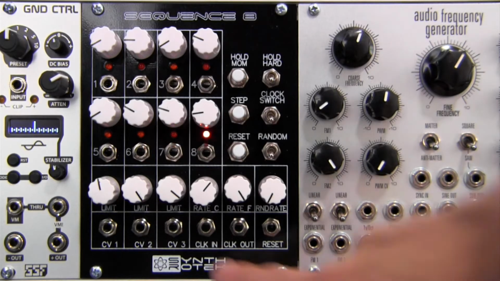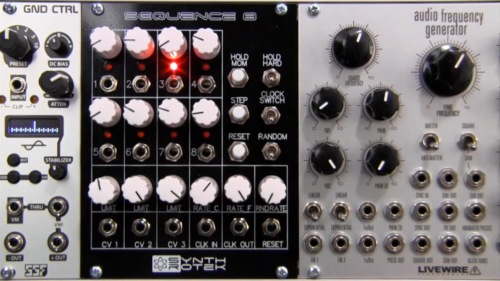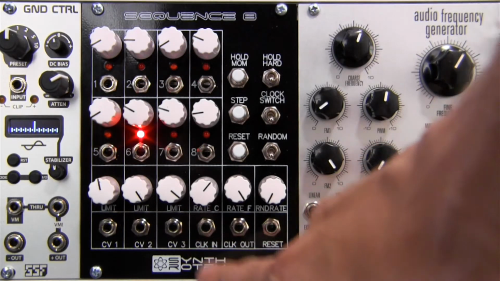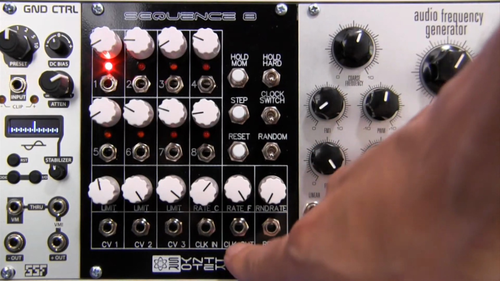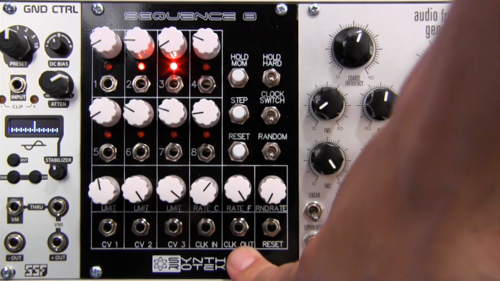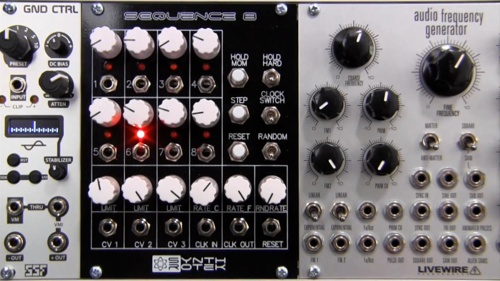There are both clock inputs and outputs on the Sequence 8 as well. This means you can control the rate via an external clock feeding into the clock input here at the bottom, or send out the internal clock here at the clock output to an envelope's gate, second sequencer, or any other module with a gate or clock input.